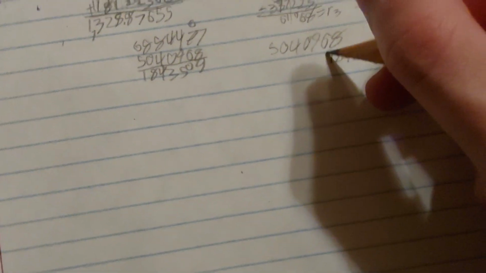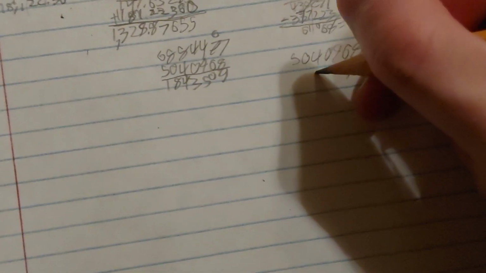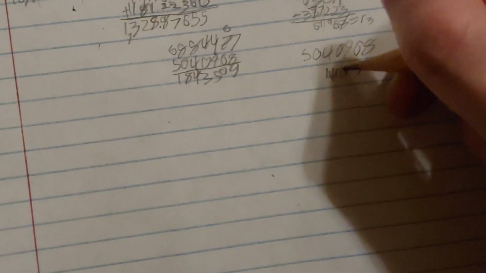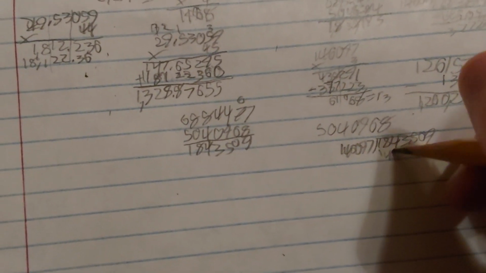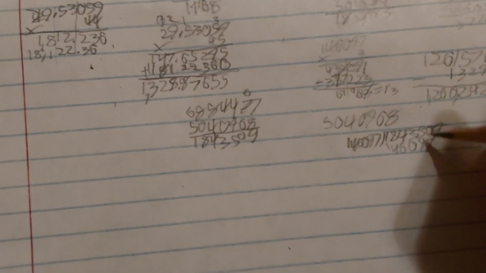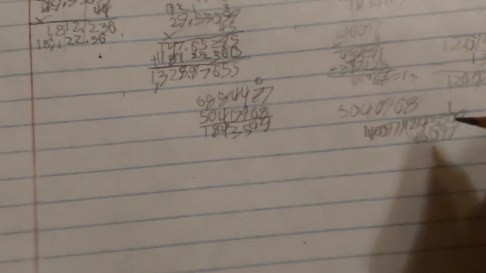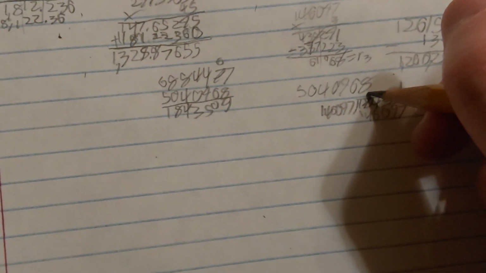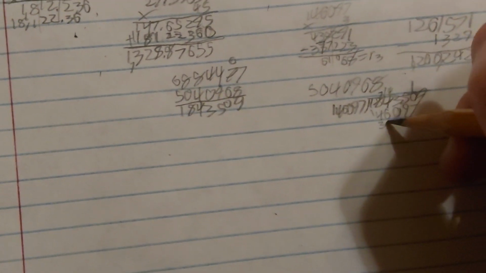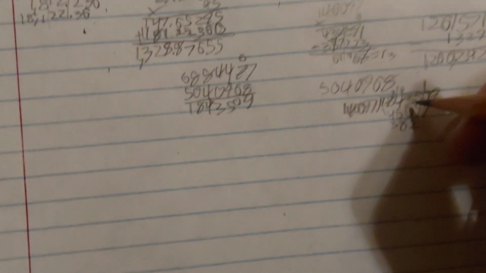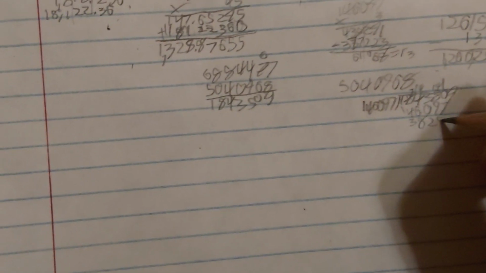So now what is next? Oh yeah, I have to divide this by 146,097, and the result is 12.something.